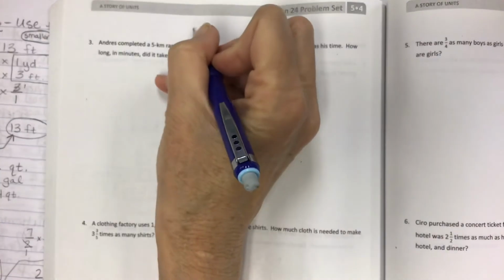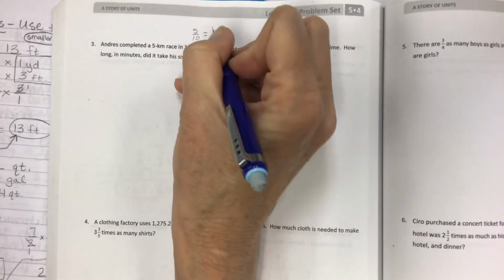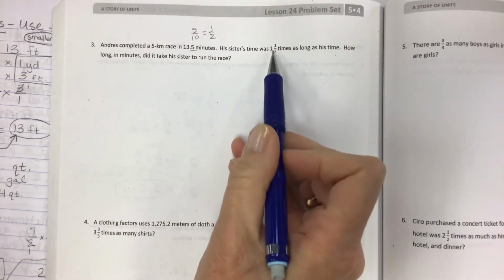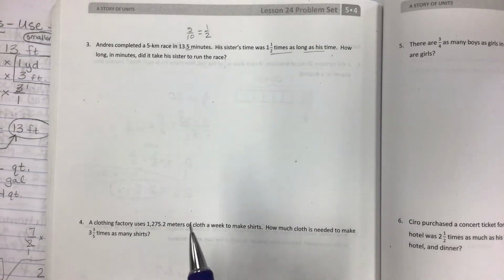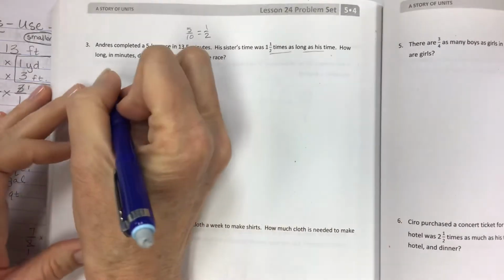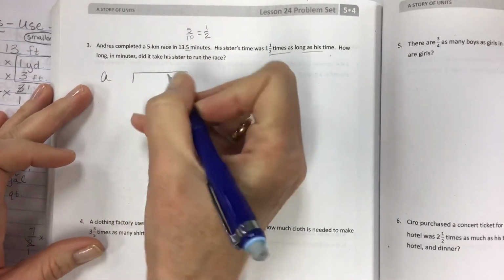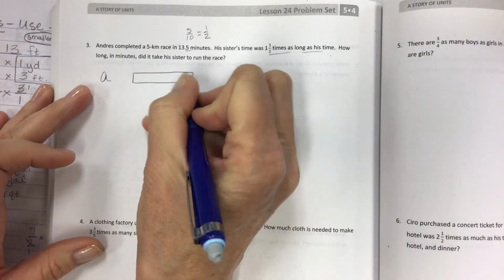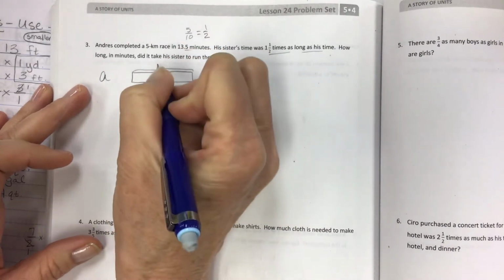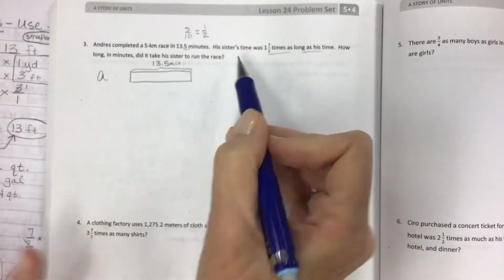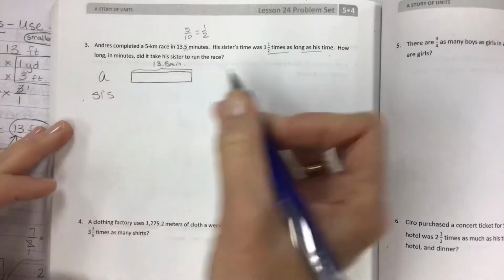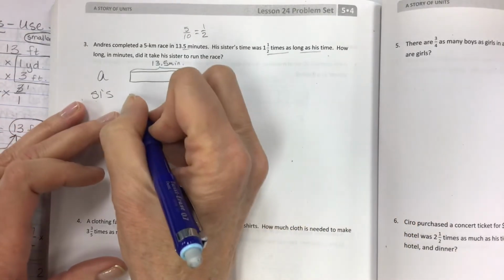Andres completed a 5-kilometer race in 13 and a half minutes. Notice I said and a half because it's 5/10, which is equal to a half. His sister's time was 1.5 times as long as his time. How long in minutes did it take his sister to run the race? So let's take a look. We've got Andres, and we have his 5-kilometer race in 13.5 minutes. Now his sister, her time was 1.5 times as long as his time.